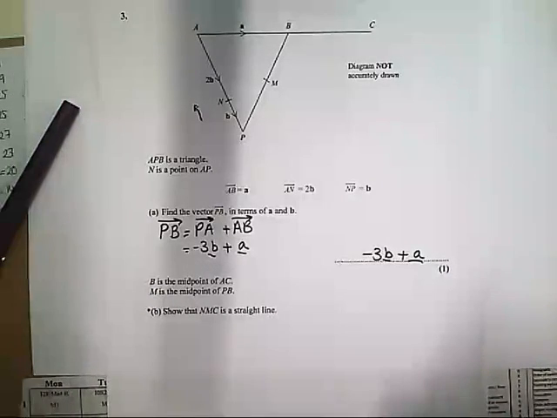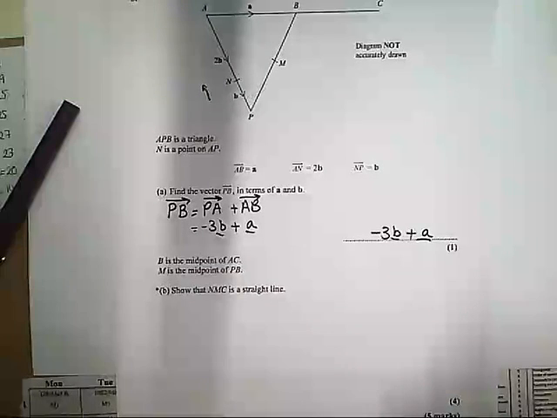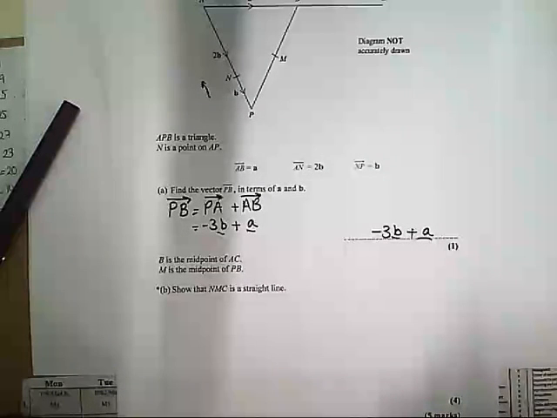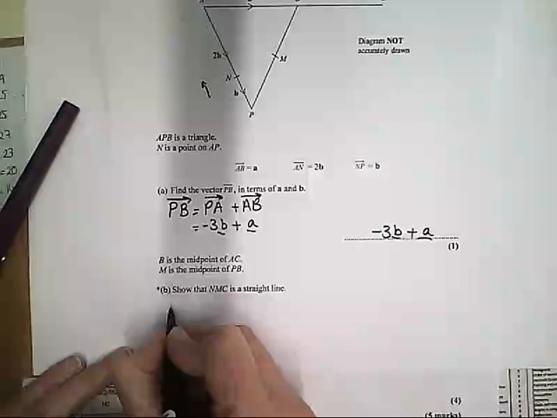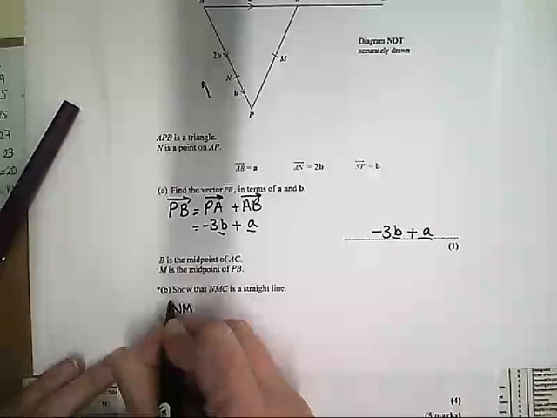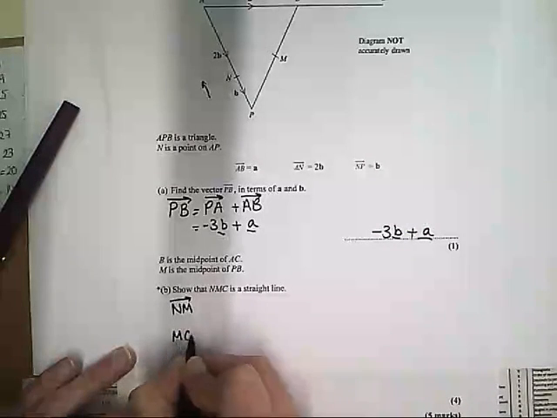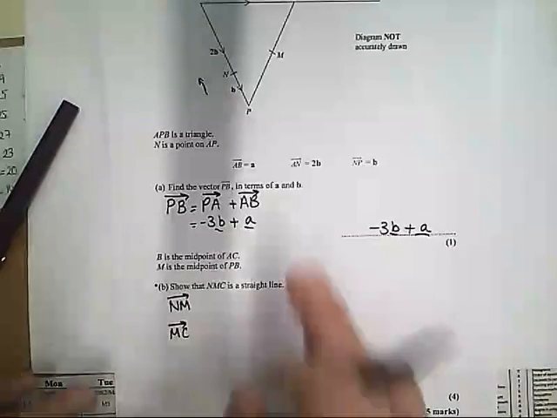Okay, the next one. B is the midpoint of AC. M is the midpoint of PB. Show that NMC is a straight line. Okay, to show something is a straight line, they have to be parallel and they have to share the same point. So what we're going to do is we're going to do the vector NM, and then we're going to do the vector MC, and M is going to be our common point.